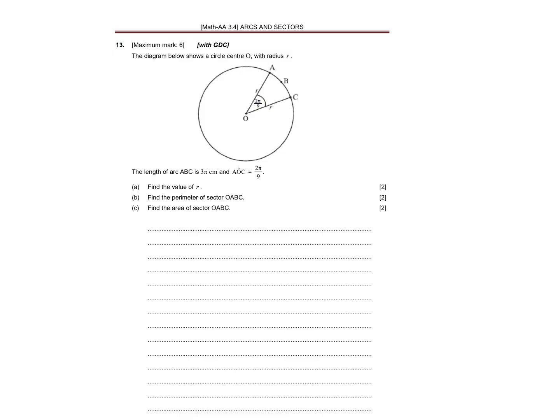All right. The length of the arc is 3 pi, and the angle is 2 pi over 9. Find the value of R. So we've got 3 pi equals 2 pi over 9 times R. So we're going to have 27 over 2 to be R. And the perimeter of the sector, so we're going to have 27 over 2, twice that, because that's 2 radii, plus the length of the arc, 3 pi.